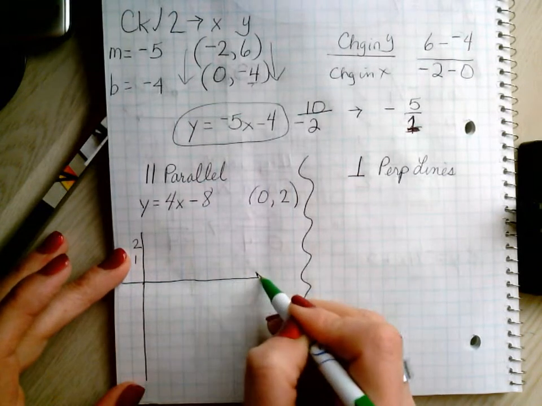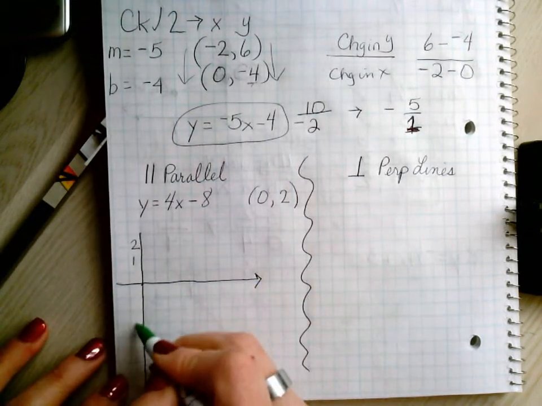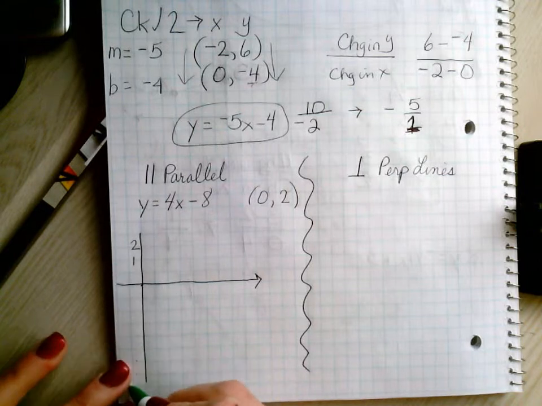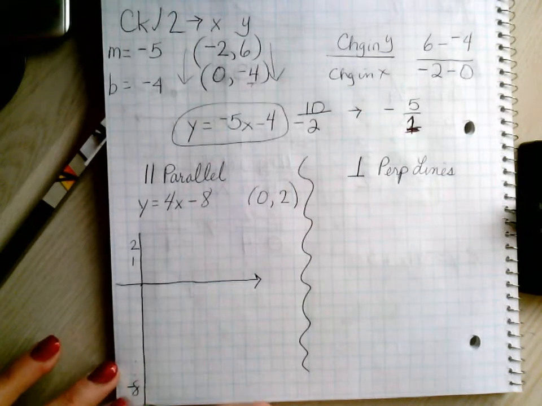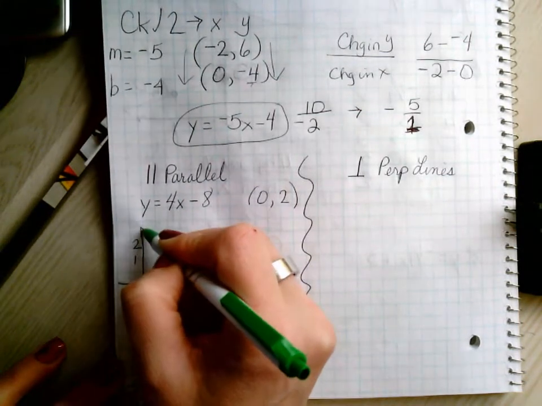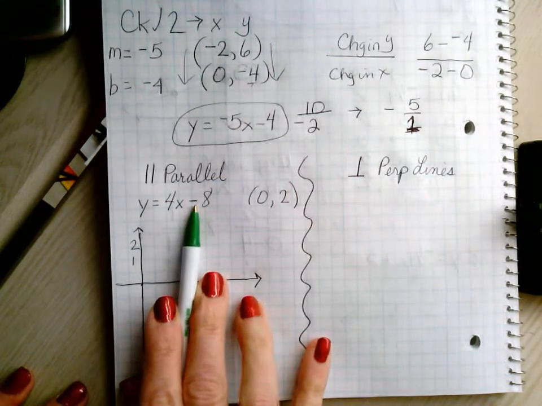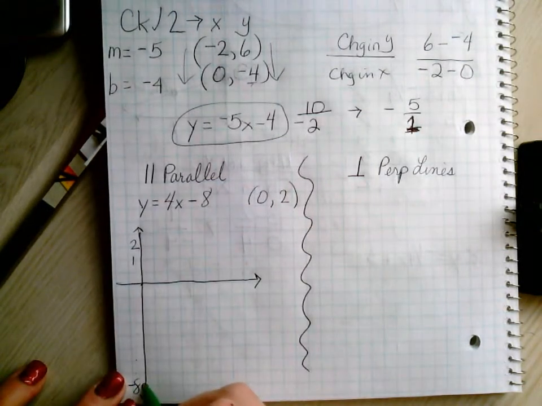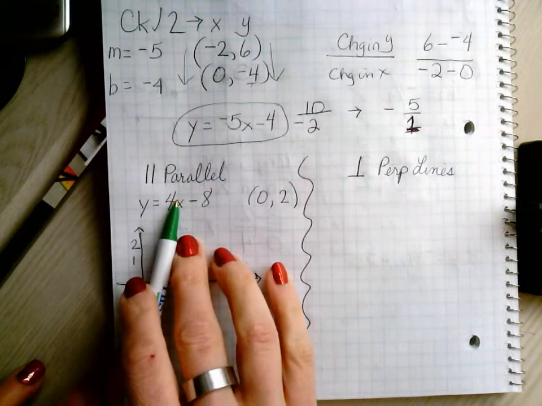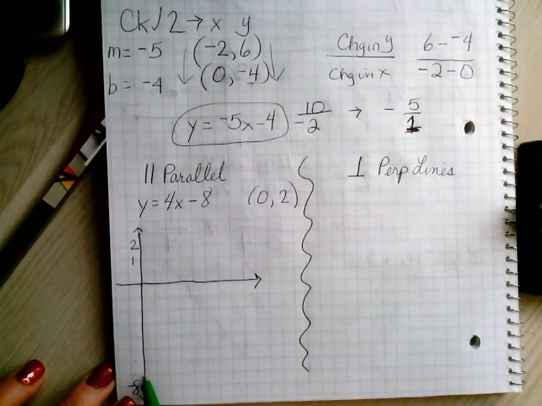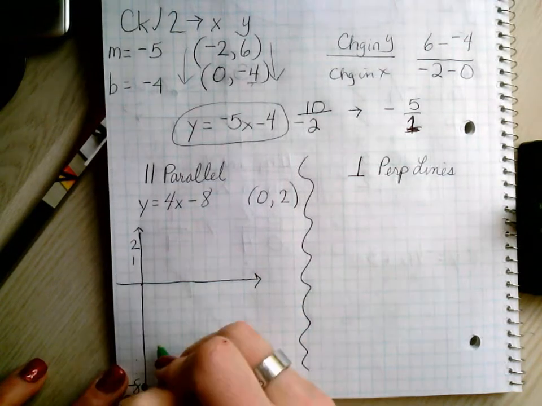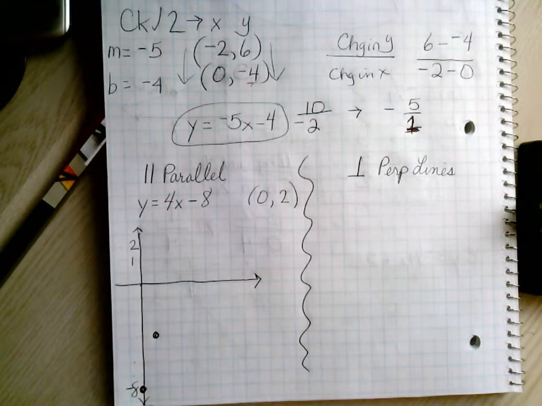It would look like this. I need to show it to you to better clarify. 1, 2, 3, 4, 5, 6, 7, -8. Okay. The equation as it sits has a y-intercept of -8 and a slope of 4, 4 over 1. 1, 2, 3, 4, to the right 1. Okay?